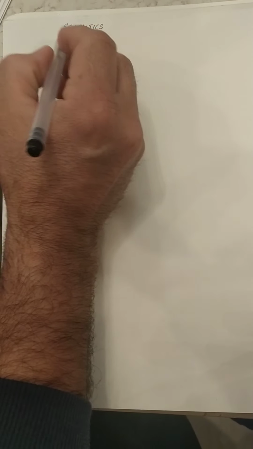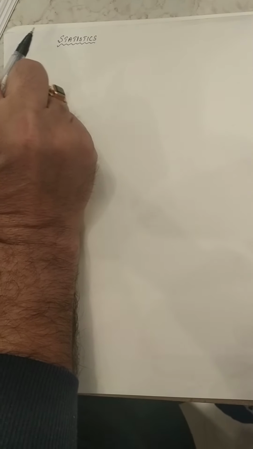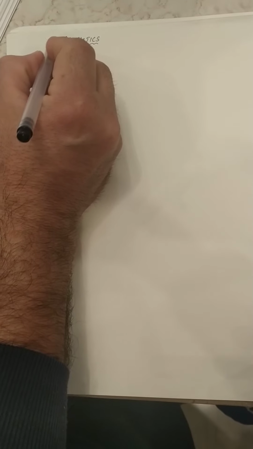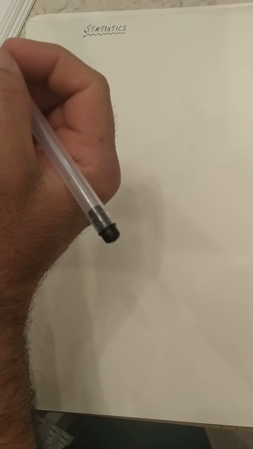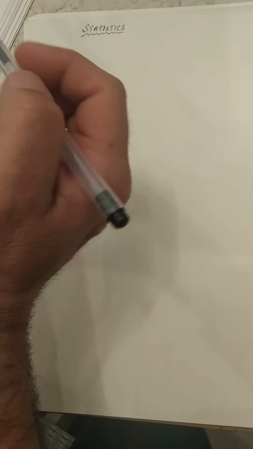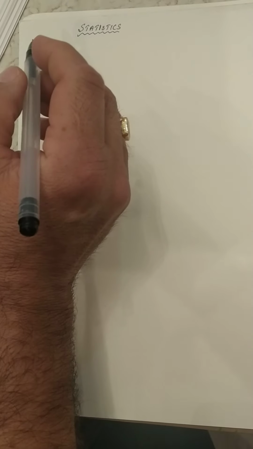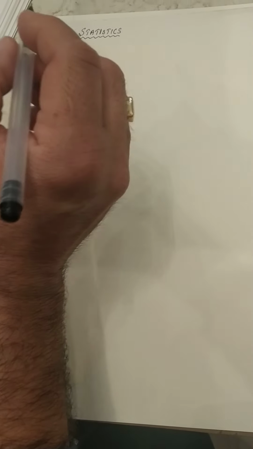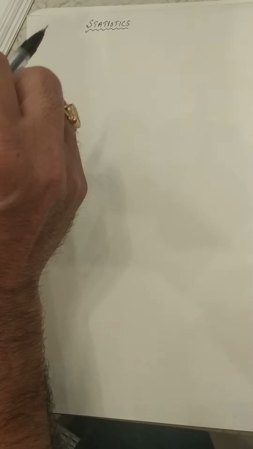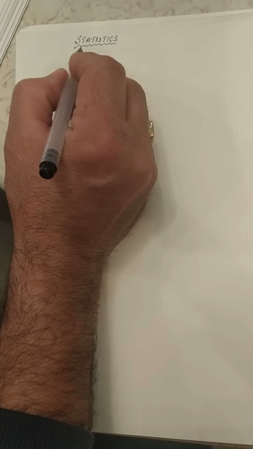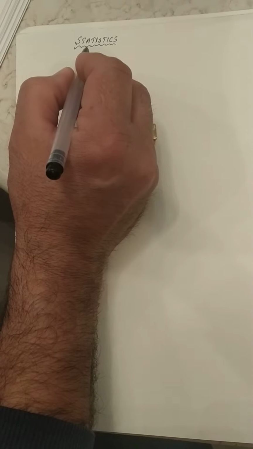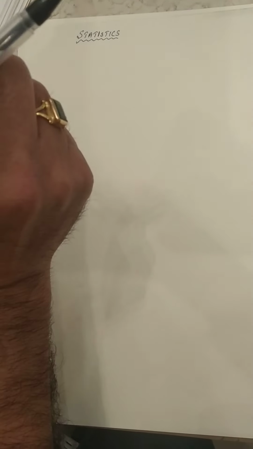Friends, today we'll be starting with a new chapter, that is statistics. As you have studied in class 9th about the representation of statistical data in the form of a histogram, maybe a frequency polygon, and even you have learned about the method of finding mean, median, mode of ungrouped data. But in this chapter in class 10th, we will be studying about the different techniques for finding mean, median, mode of a grouped data.